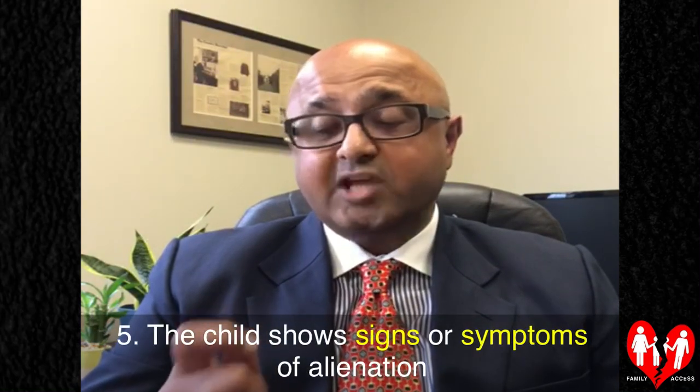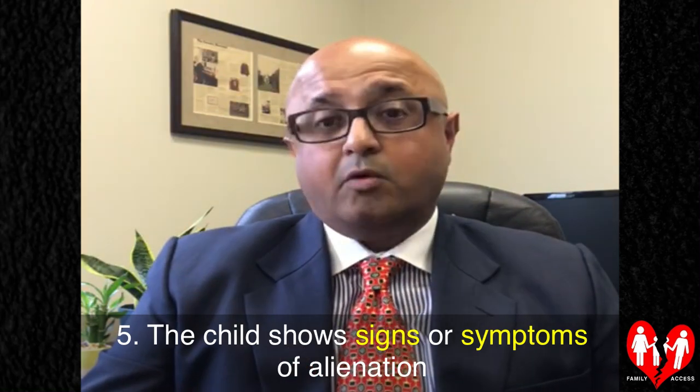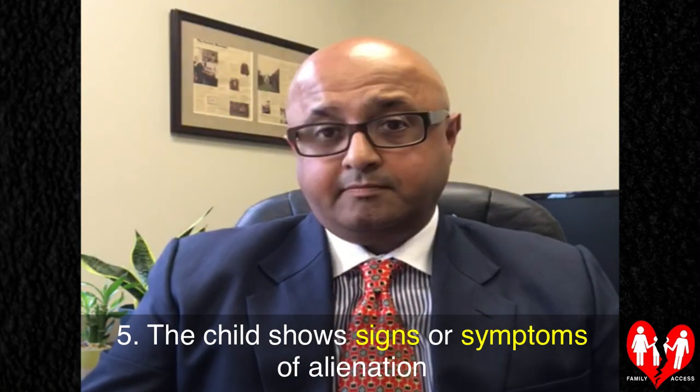And factor 5 is that the child shows signs or manifestations or symptoms of alienation. There are 8 specific symptoms that are consistent with an alienated child, and the child must show 8 or some of those manifestations. Together, this 5-factor model is used in the court to present evidence of alienation. Think of this as a row of 5 empty buckets. As a targeted parent or as an attorney who represents a targeted parent, it's your job to fill up each of these buckets with evidence.